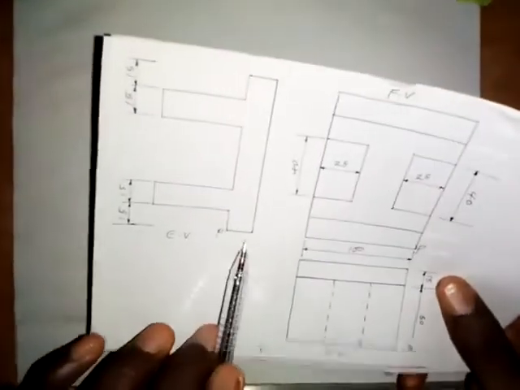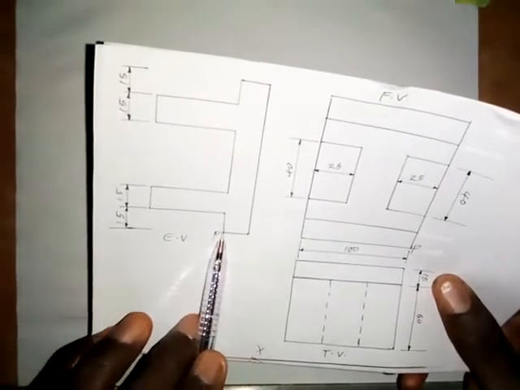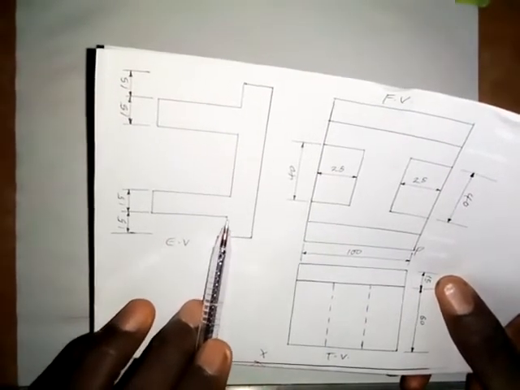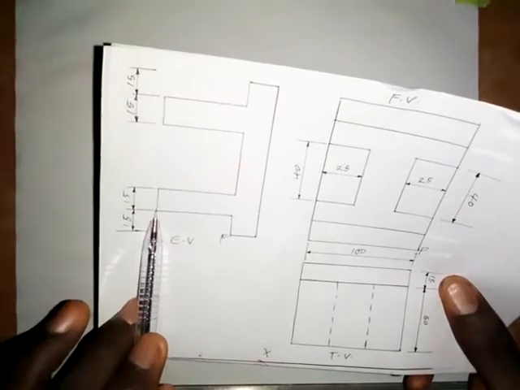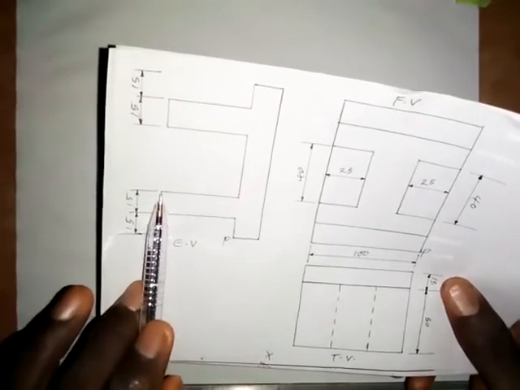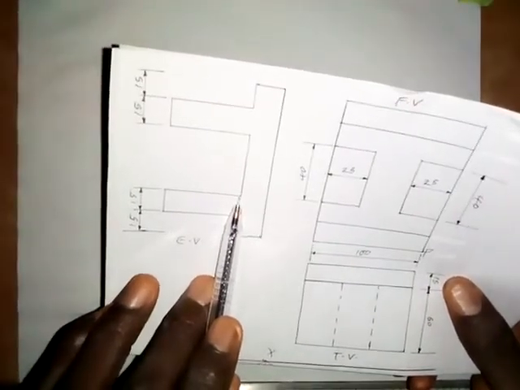Let's bring it out. The distance from here to here is 15 millimeters, from here to here is 15 millimeters, from here to here is 60 millimeters, from here to here is 15 millimeters, and from here back to this point is also 60 millimeters. So let's look at what we are going to do now.